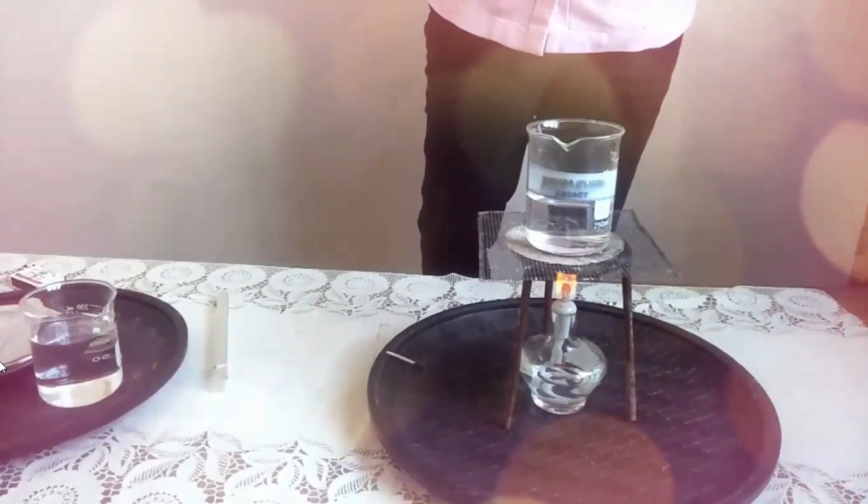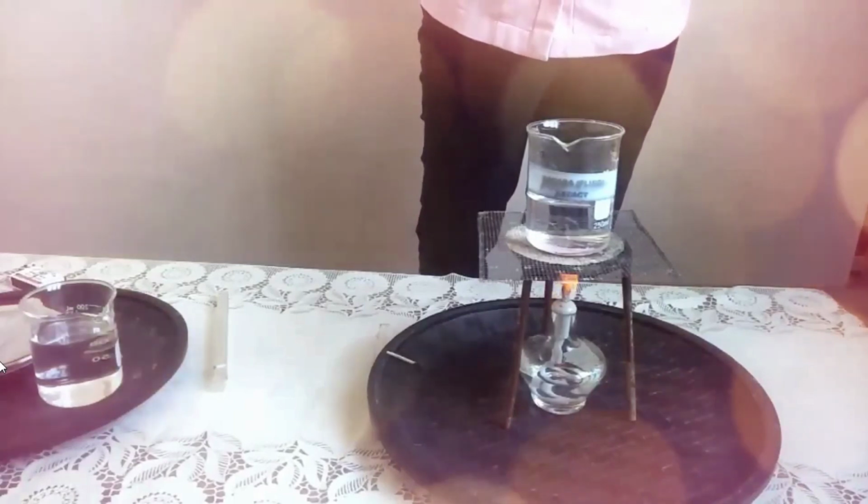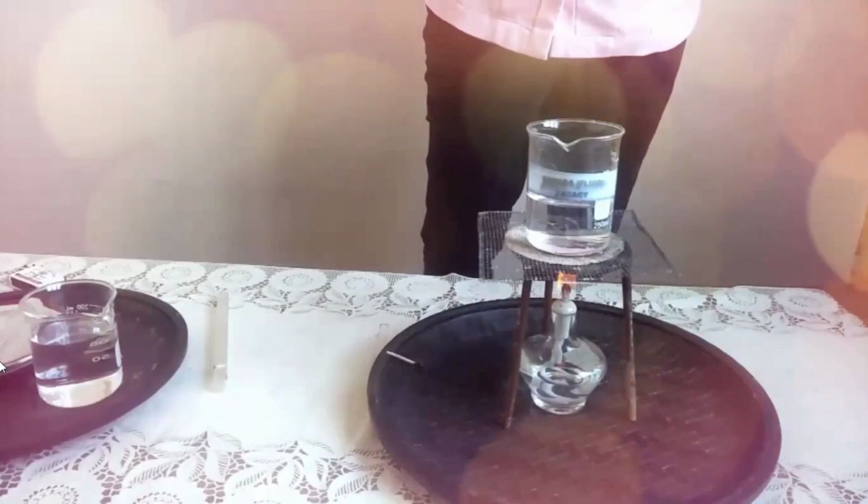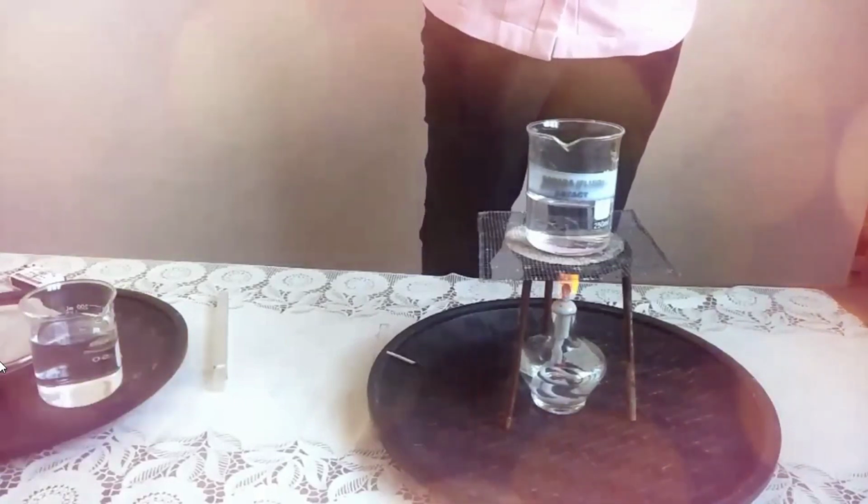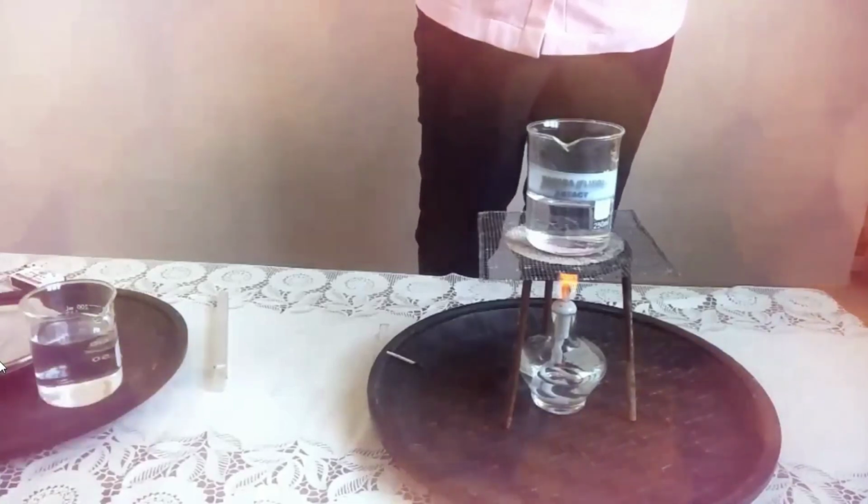So to repeat, when we put the water over the flame, the water is boiling because it absorbs the heat from the flame. The kinetic energy of the molecules of water moves faster. And the temperature rises, it becomes hot.